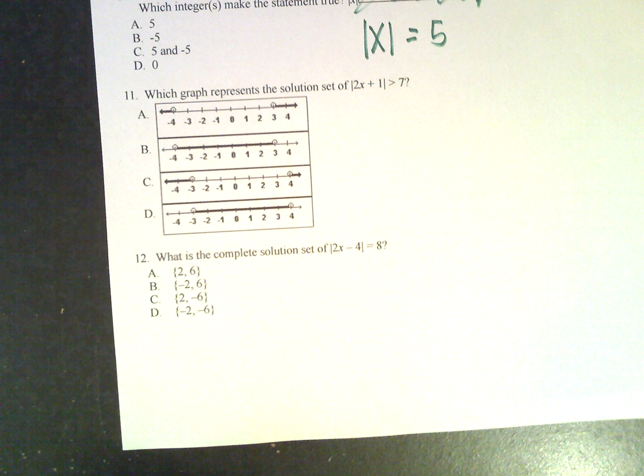Guys, you can also do this work on a separate sheet of paper and upload it to me if you want to show your work and get partial credit. If you just put the answers in, I can't give you partial credit. I give you whatever the computer tells me is your grade.